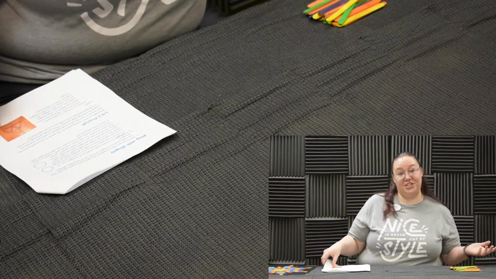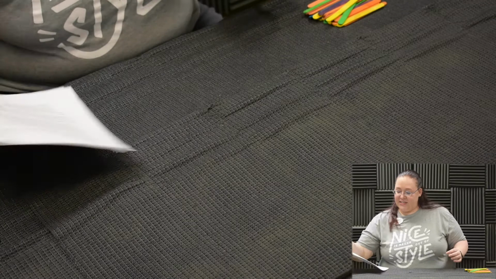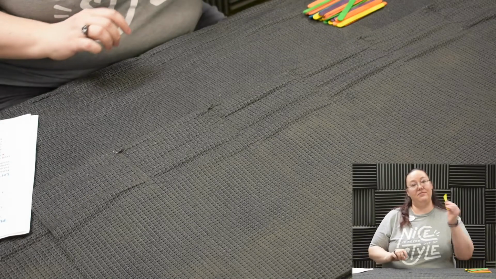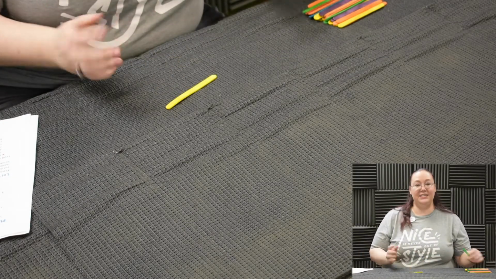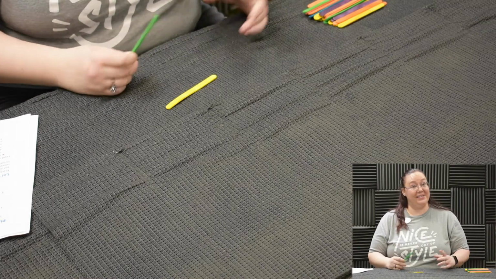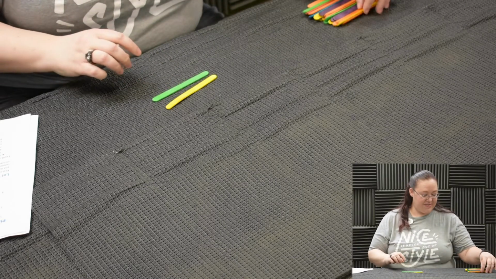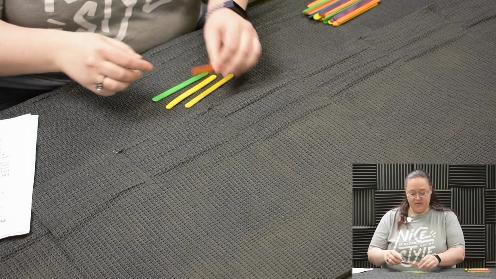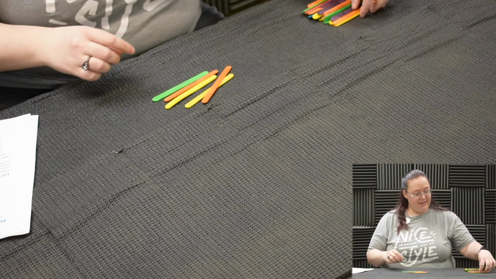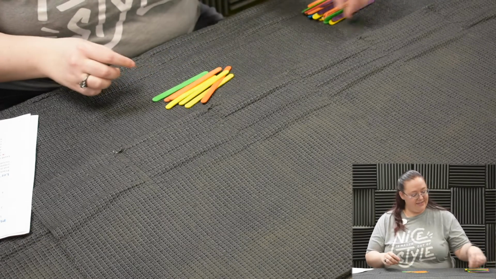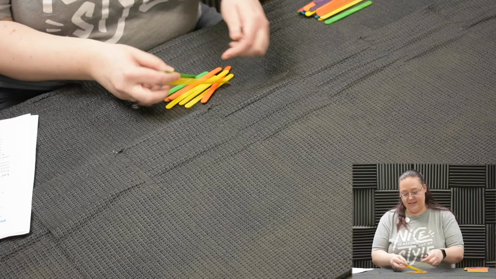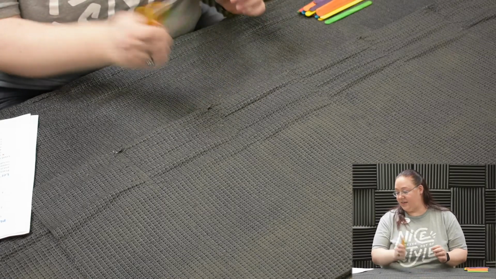So let's get started. First thing we're going to do is play with shapes. You all know about shapes, right? So we're going to start with 10 of our items. If you guys need to pause this to grab your items and count out 10, you can. I'm going to count out 10 right now. 3, 4, 5, 6, 7, 8, 9, 10. So I've got 10 here.